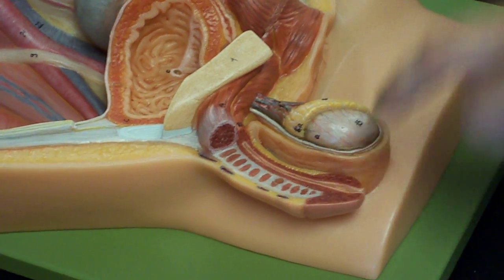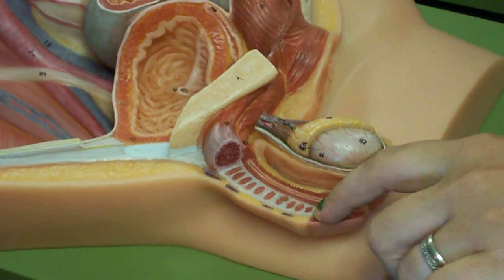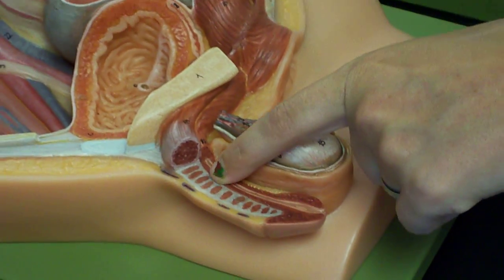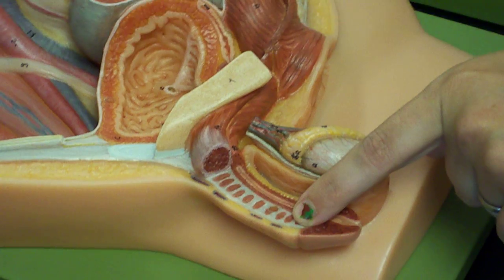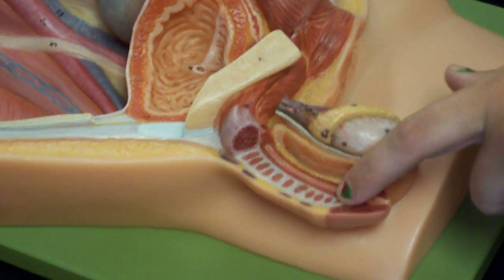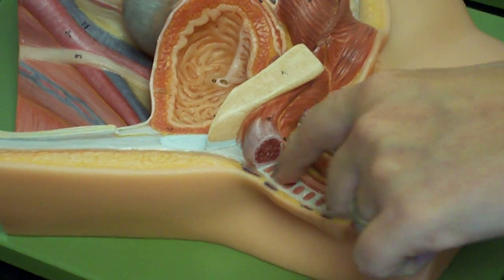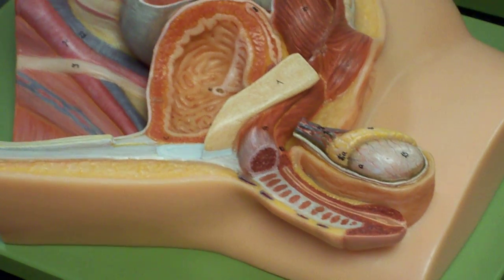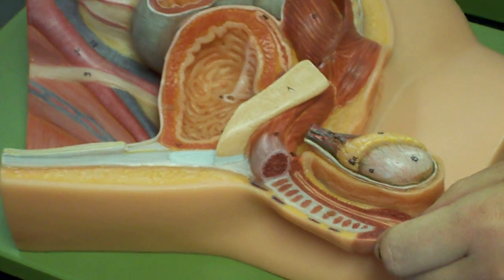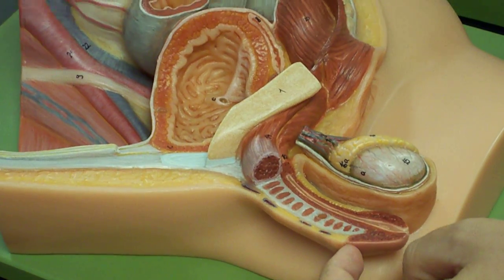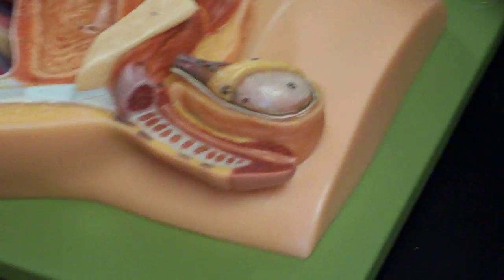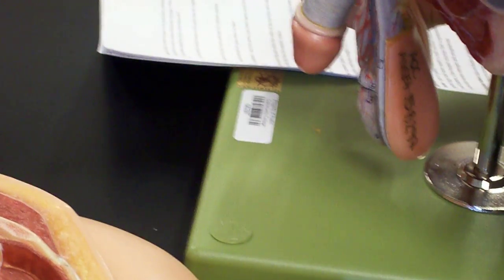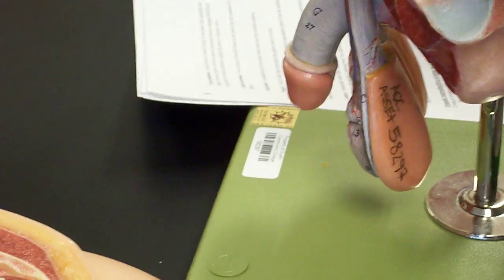The other set of spongy tissue is shown here in white, and it looks like it has little caves inside. This is called the corpora cavernosa. This is what actually fills with blood to cause the penis to become erect. The expanded end is the glans, and then the foreskin is the prepuce. We've only got circumcised penises, and this is the only thing that we have left of the prepuce on our models.